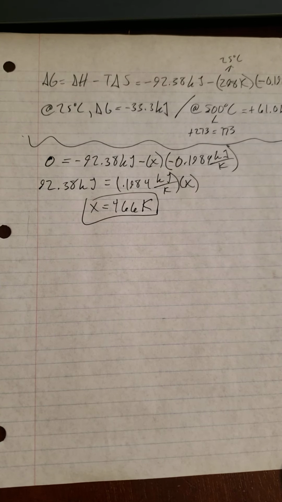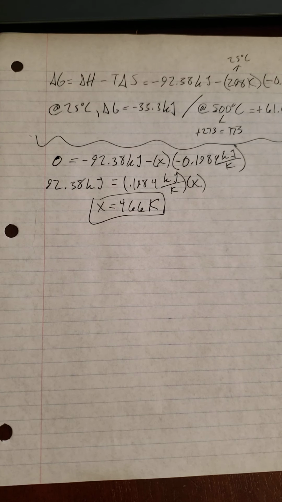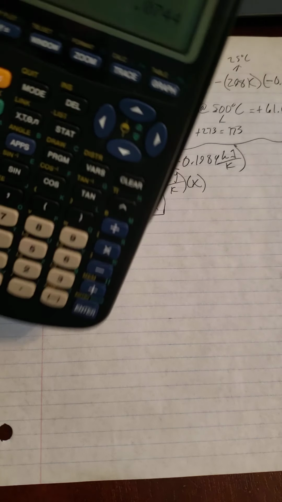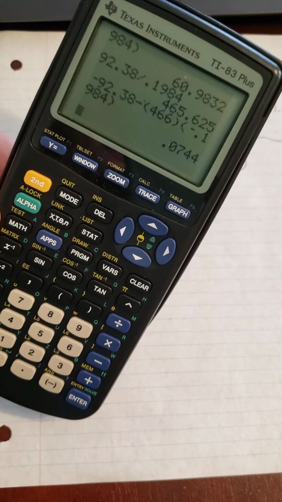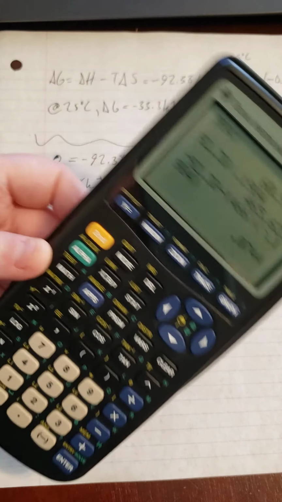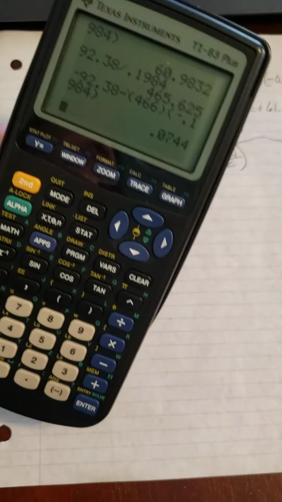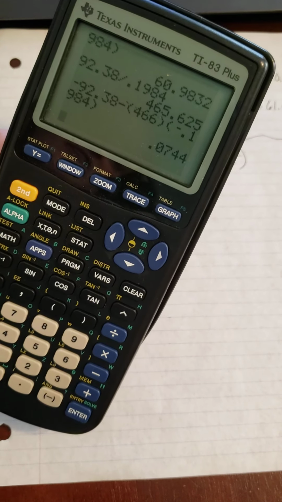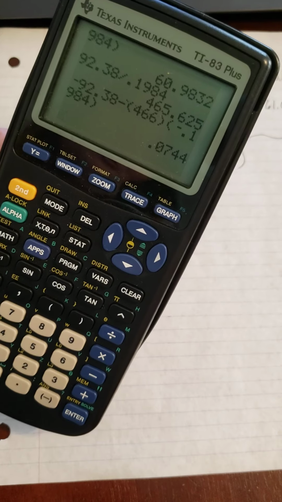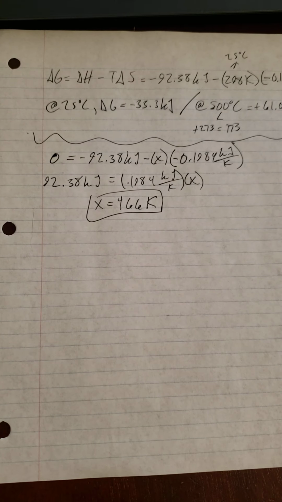And again, we could check that. So negative 92.38 minus 466 times negative 0.1984. And I get, well, a slightly positive number, which means you would actually want to take that and round that up. Well, actually, no, we went from negative to positive, so that is correct. Right, so 466 Kelvin would be the temperature at which we flip signs.